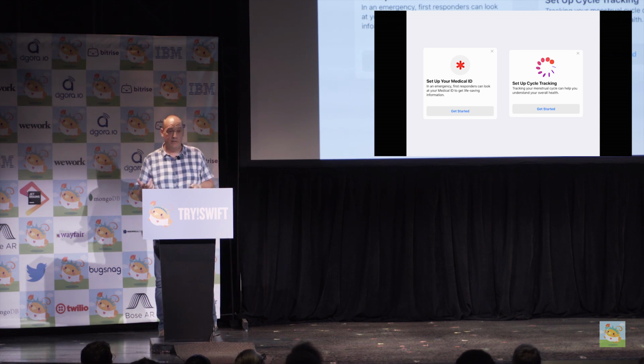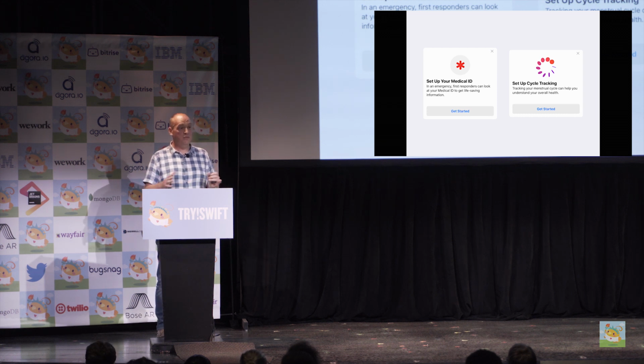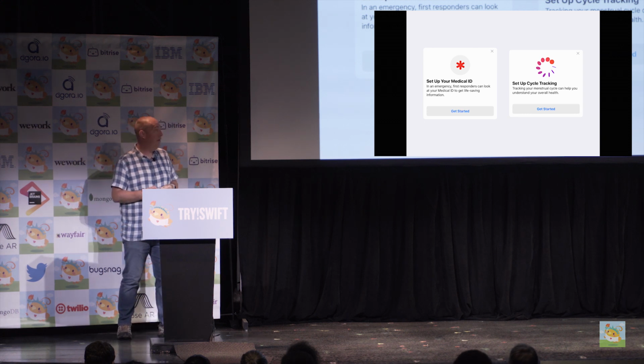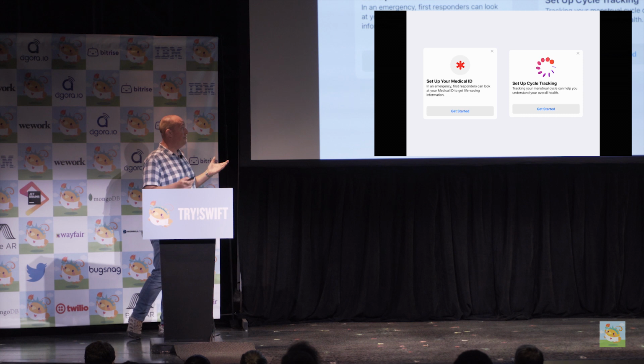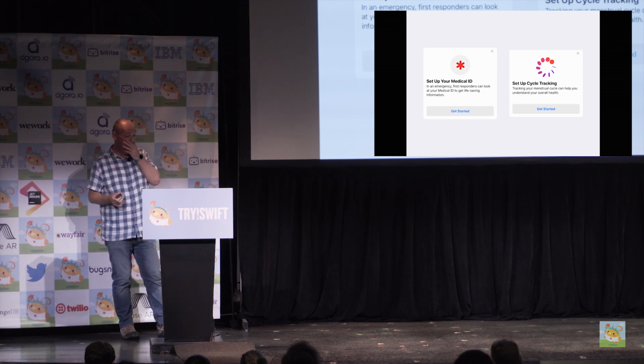These are dismissible prompts, but they're not getting in the way. They're just there. They'll stay there until you dismiss them, but you can carry on doing whatever you were doing inside the application right up until the point at which you either decide to get started or hit the X to dismiss it, and at that point you'll never see it again.